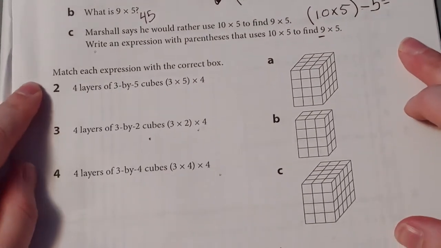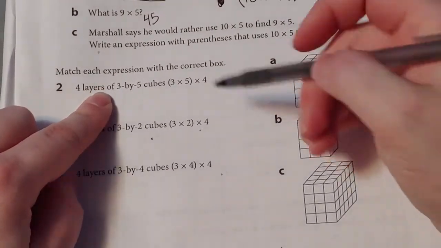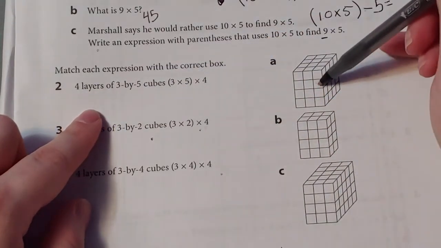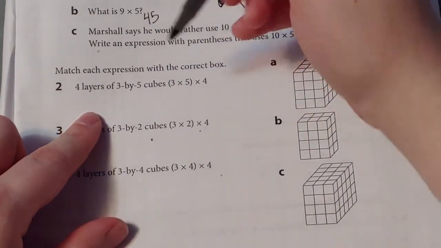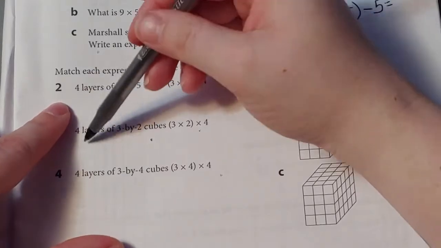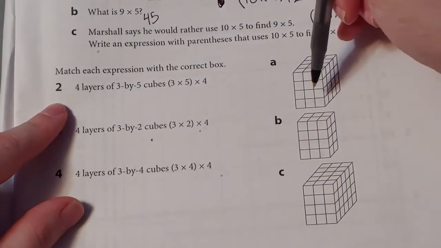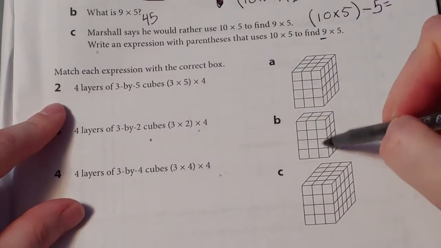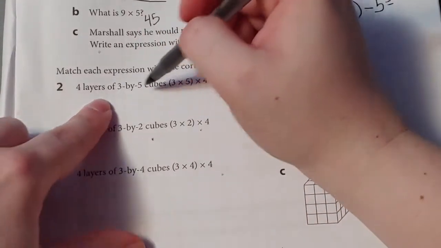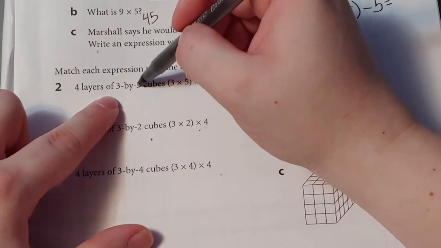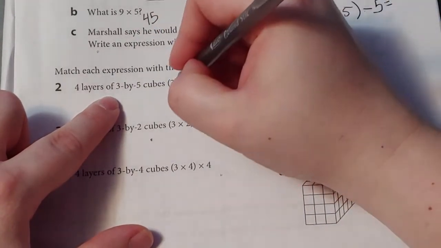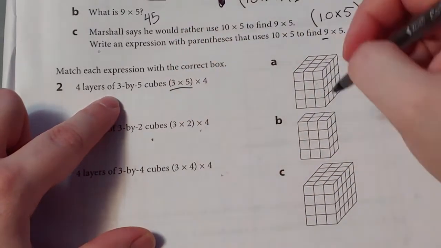Okay, next one. We need to match the expression to the model. We need to make sure we're matching what these look like. So 4 layers, they all have 4 layers, so that's not very helpful. Right, 1, 2, 3, 4. Of 3 by 5 cubes, right? So this is that base, the bottom, what it's sitting on.